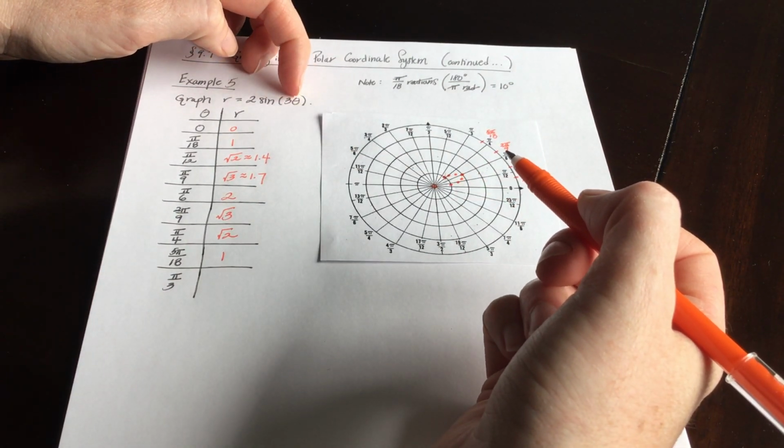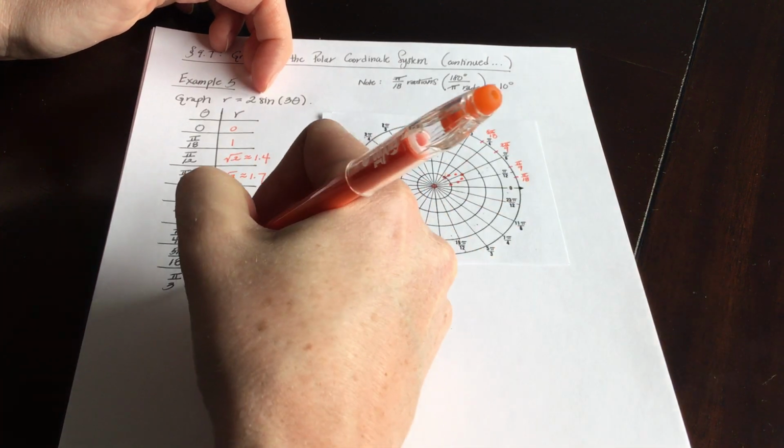Okay. Put pi over 3 in. 3 times pi over 3 is pi. Sine of pi is 0. Double it, you get 0.